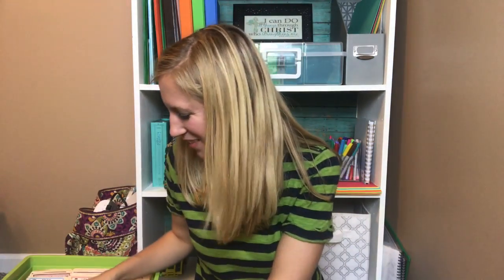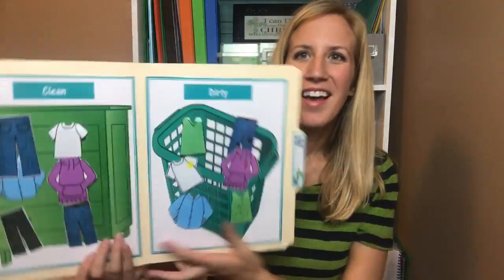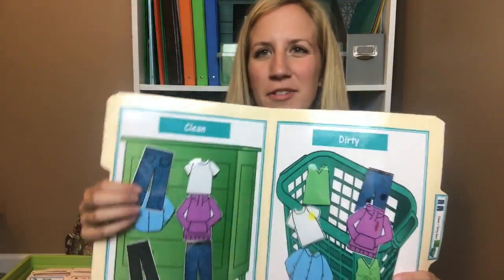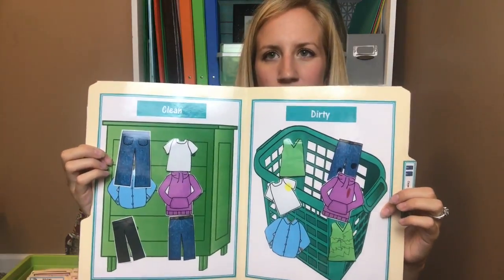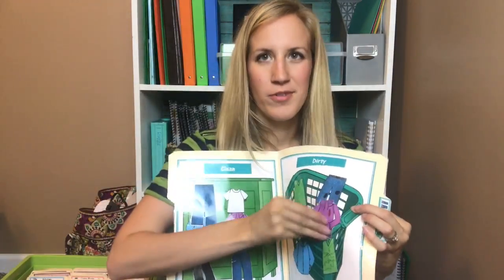And there's just so many different things you can do with file folders. Students always think they're a game, which I love, but they're actually learning. So here's an example of one in my laundry pack on clean or dirty. And see, it's just kind of fun and also like real life. So we have a dresser here and a laundry basket over here, and then the students sort the clothes.